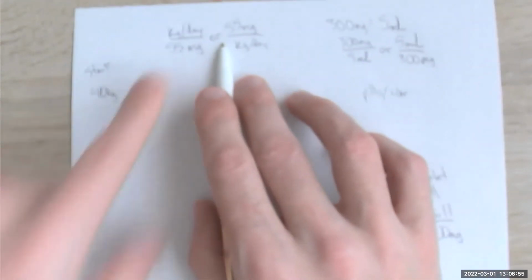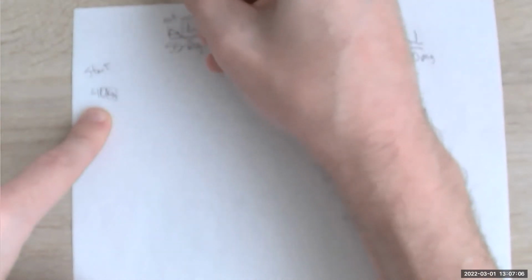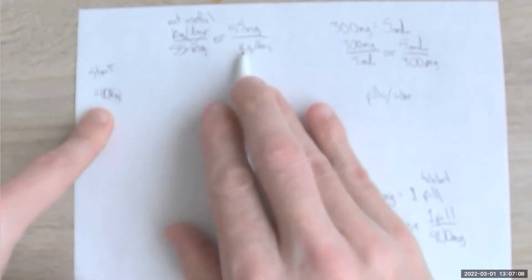This says the same thing, right? I can write that however I want, but my objective is to get that kilogram to cancel. So that's why this one isn't wrong. It's just not useful for me. So I'm going to use this one that has my kilograms.